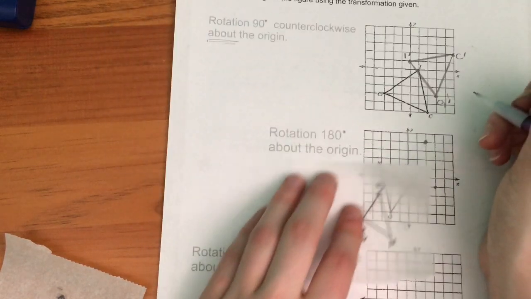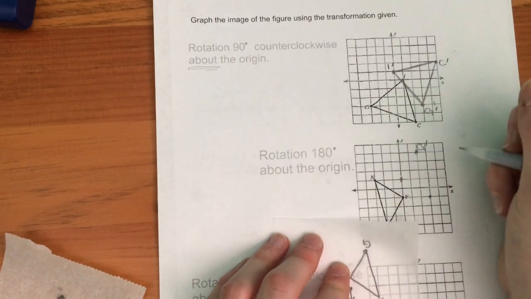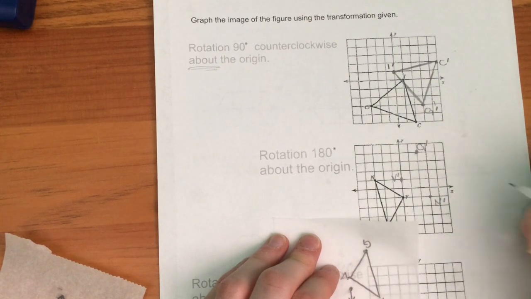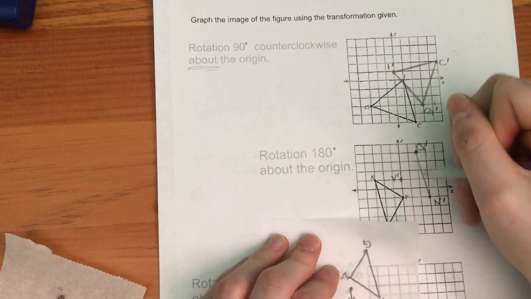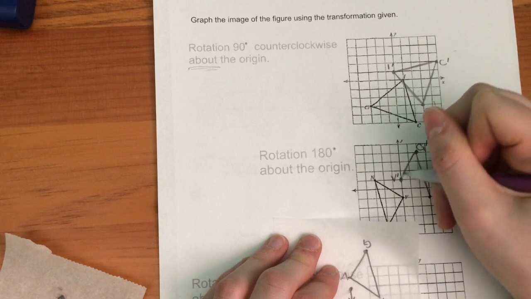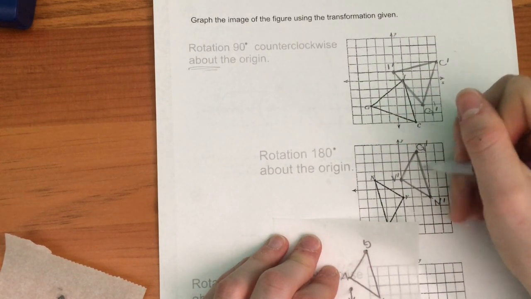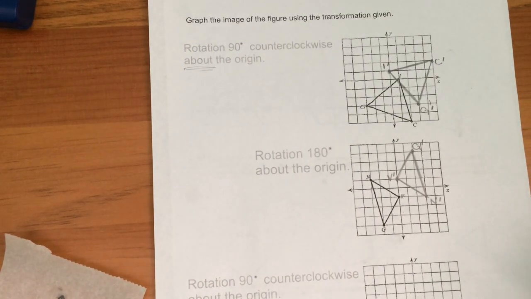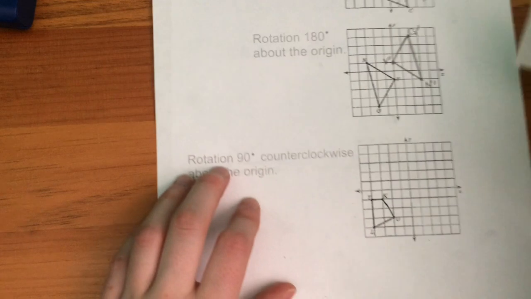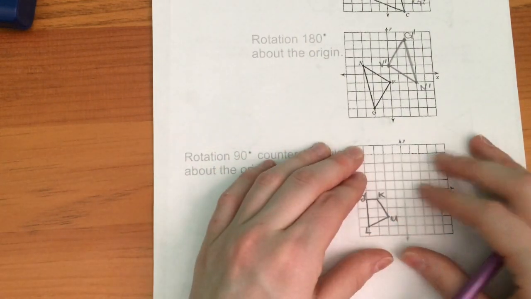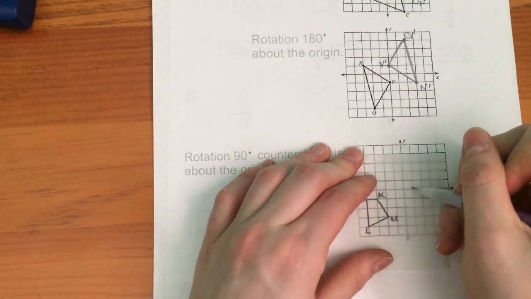So this one up top is G prime, over here is V prime, and down here is N prime. And I'm just connecting those points to make my triangle. Again, if you had a ruler handy, you would be using a ruler like we do in class. And there we go. There's my rotation. And my last one is way down here at the bottom. I have this little shape in this corner.